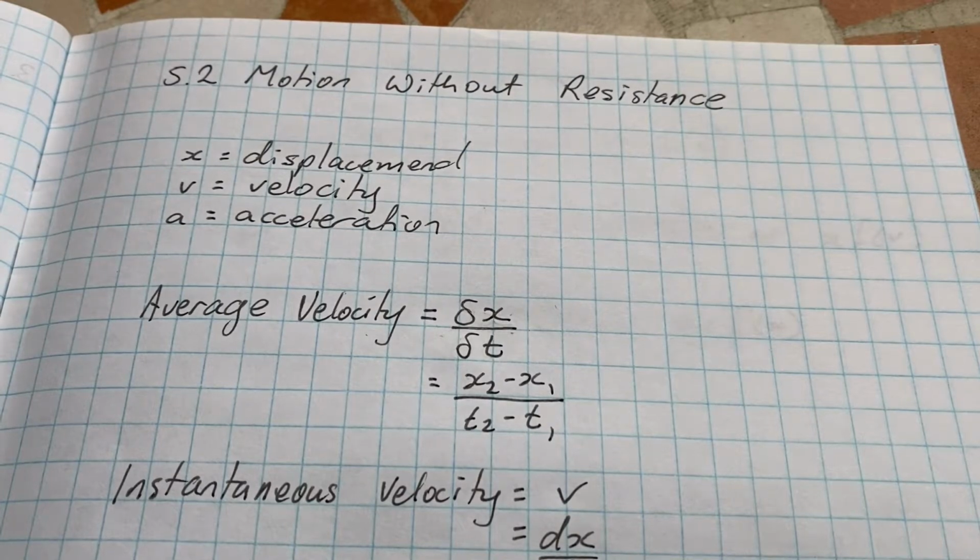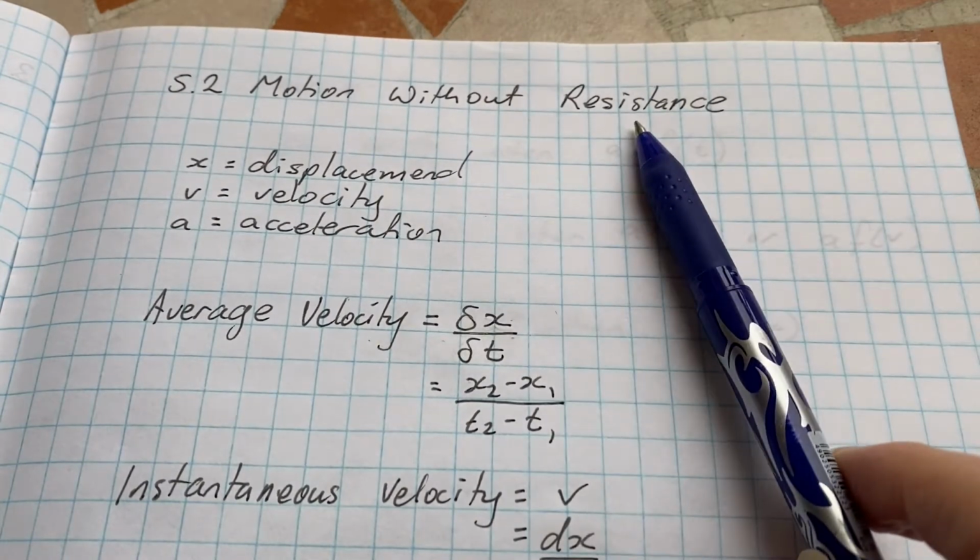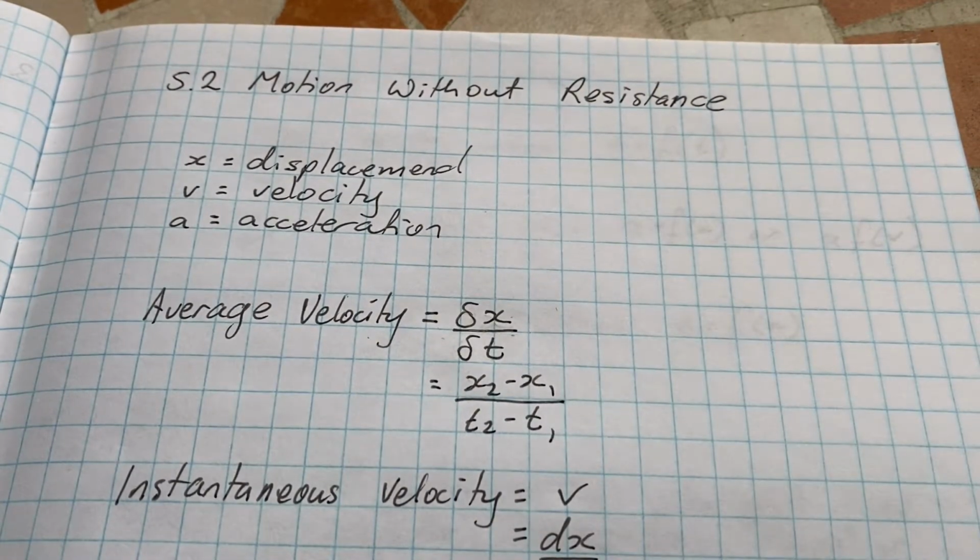Hi everyone, this is exercise 5.2, which is on motion without resistance. This is really just expanding on a lot of the things we've already learned at this point in this exercise. I'm not doing the whole exercise in one video, and this is really quite similar to what we were doing in the simple harmonic motion exercise.